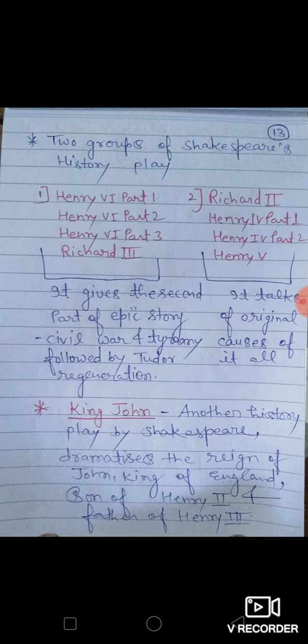Except these two groups, we have one more history play by Shakespeare, and that is King John. It dramatizes the reign of John, King of England, son of Henry II and father of Henry III. Mind it, he is in between Henry II and Henry III. Means he is son of Henry II and father of Henry III.